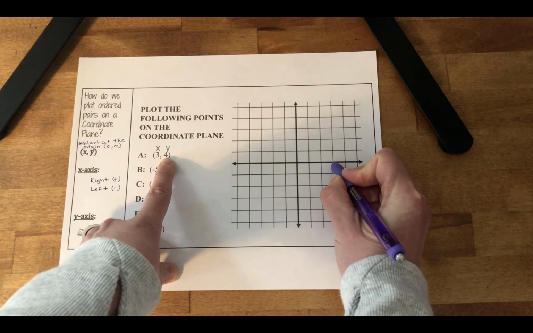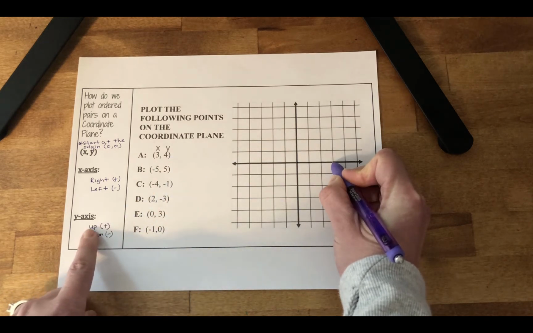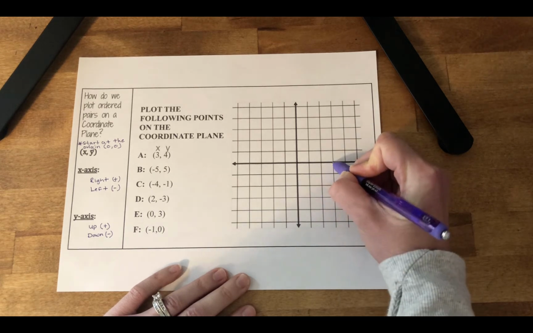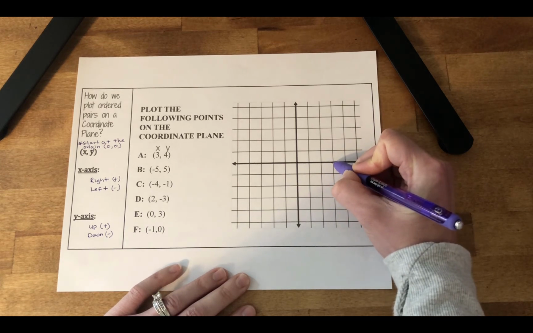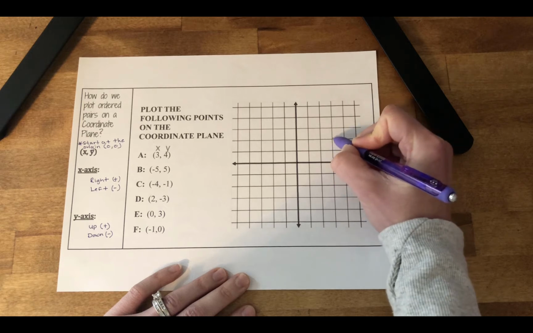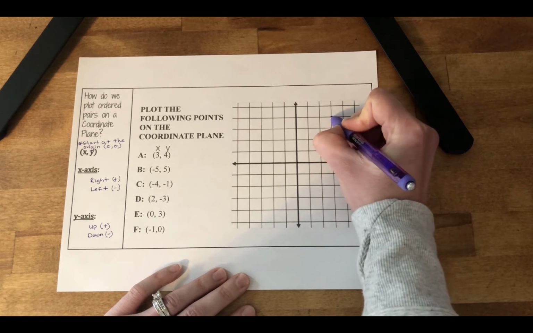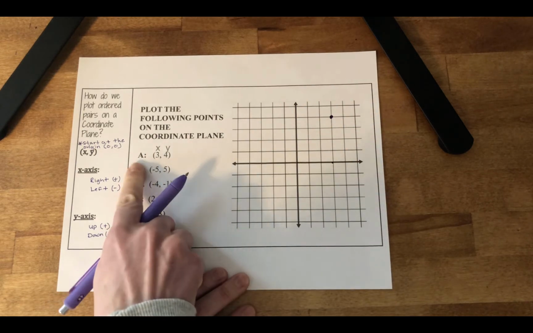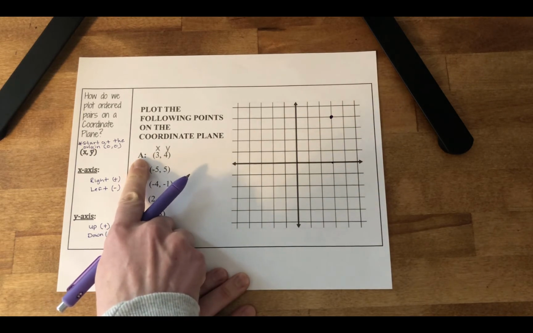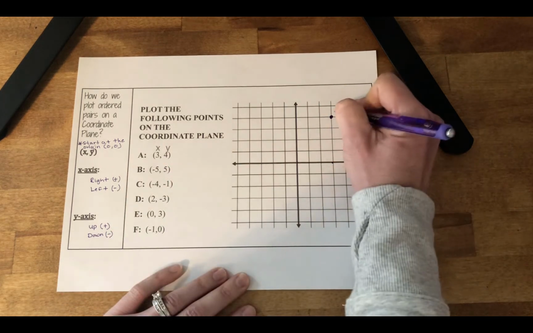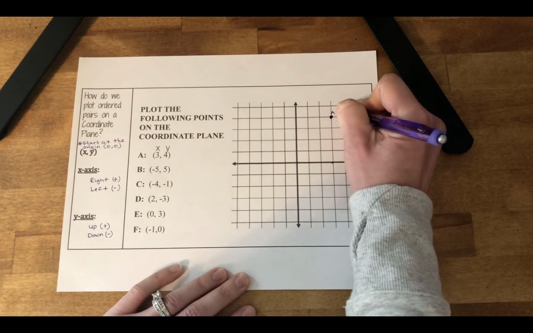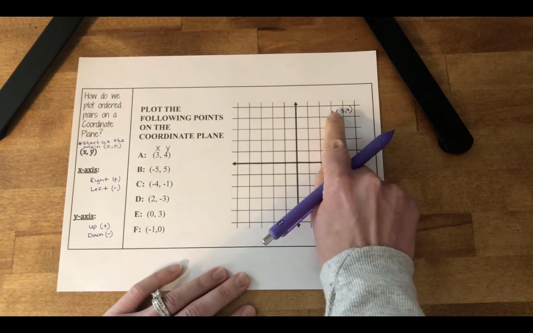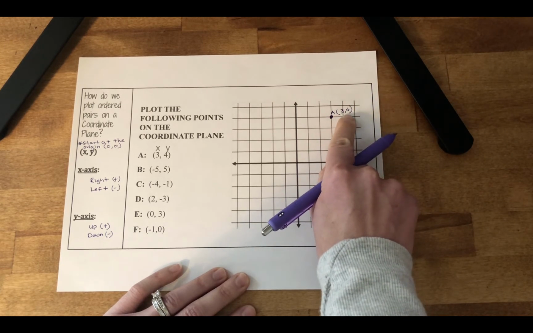Now our y value is a positive 4. With positive, that tells us to move up from where we are with our x value. So we're going to move up 4 from right here. 1, 2, 3, 4. There is the location of the ordered pair 3, 4, which is going to be represented by the letter A here. So let's label this point A. It has the ordered pair 3, 4. So you can label a point with a letter, or you can label a point with an ordered pair.